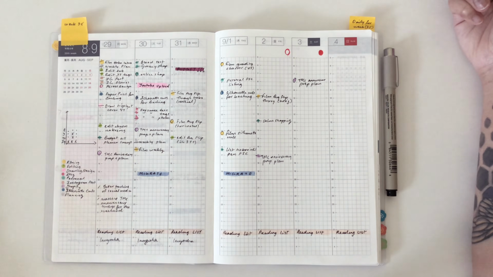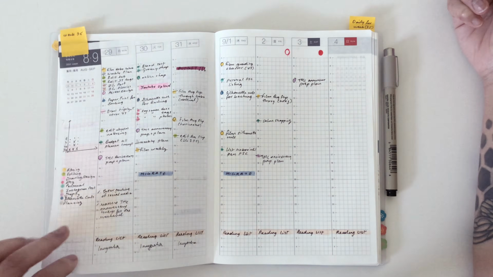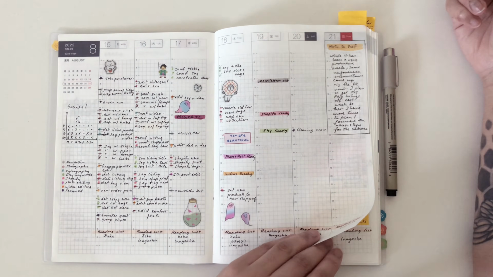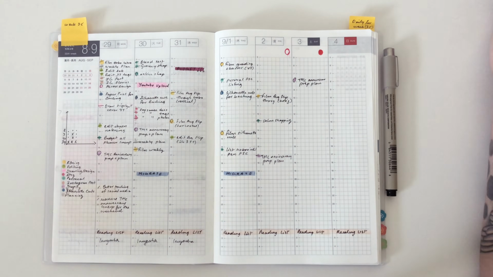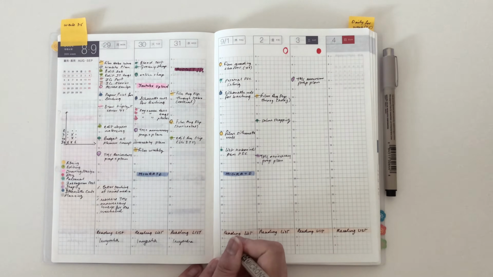So yeah, honestly, if I were to look back, I don't think it has been a very productive week for me compared to my previous weeks. I did get quite a lot done this week, though, so there are some things that I probably need to take away from it. And I'll just fill out my reading list as well.